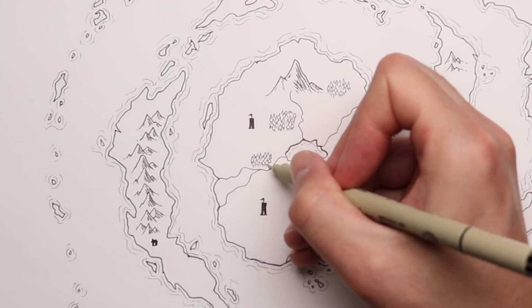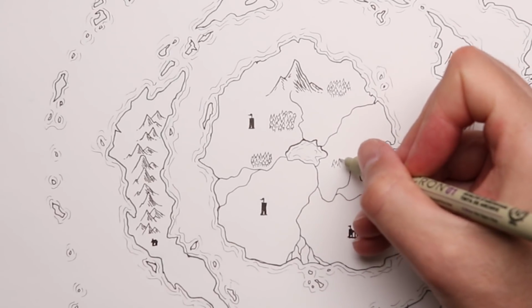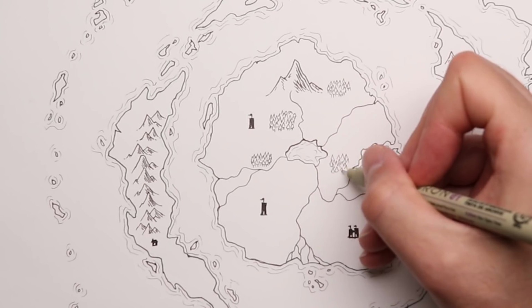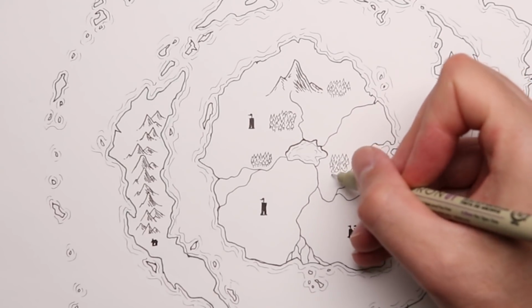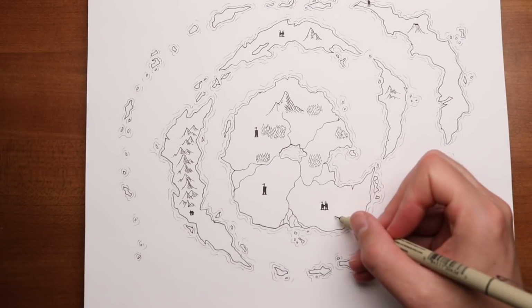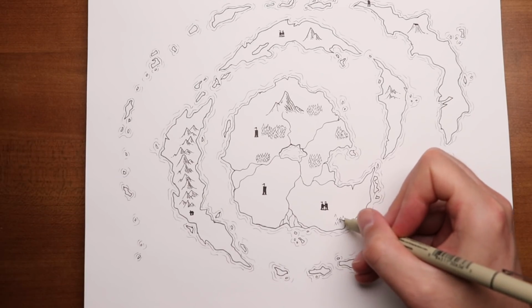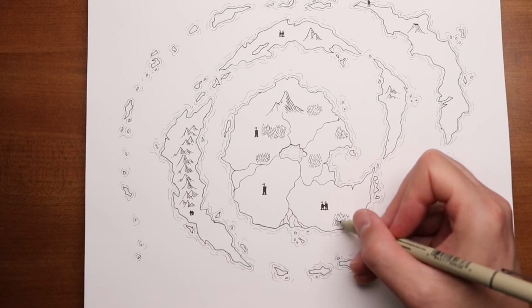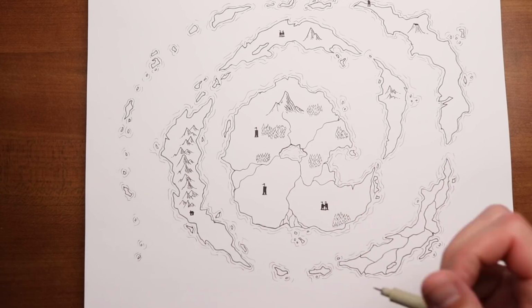Now, in terms of rules for forests, I don't really have too many, but I am making a point of trying to do fewer forests near the water than I would normally do. I would normally surround bodies of water with forest because there's going to be a lot of water to feed the forests in those areas. But I'm making a point to stick them around the map a little more randomly in this case.